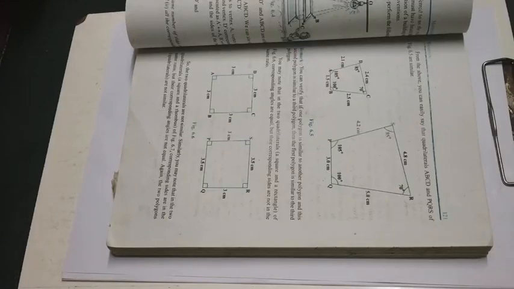When you take the ratio, 2.1 by 4.2 is a 1/2 ratio. Again 1.5 by 3 is again 1/2. 2.5 by 5 is 1/2. And 2.4 by 4.8 is again 1/2. So the ratio is maintained and the angles are equal. Such figures we can say are similar figures.